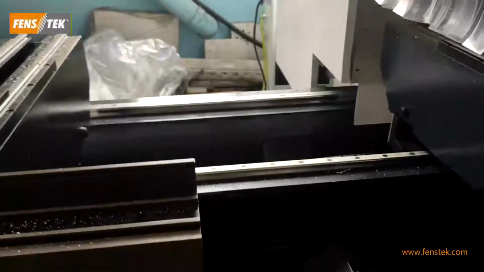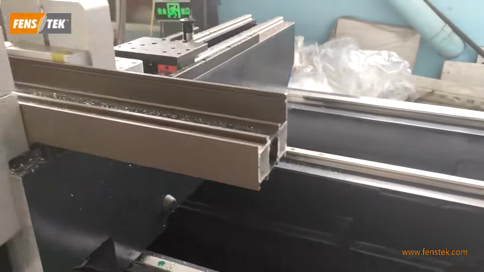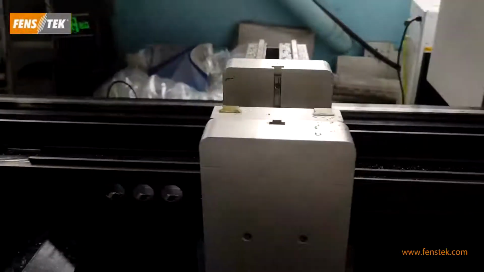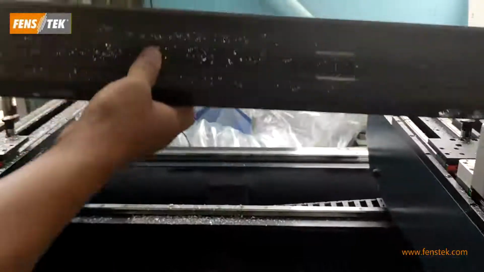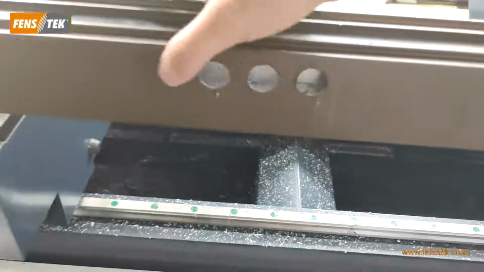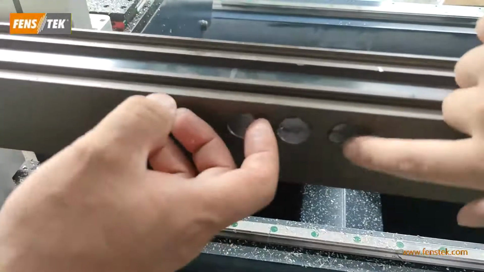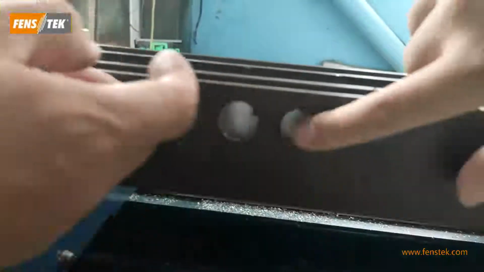It's 90-degree cutting. You can see the front side, the milling result. There is no burr.